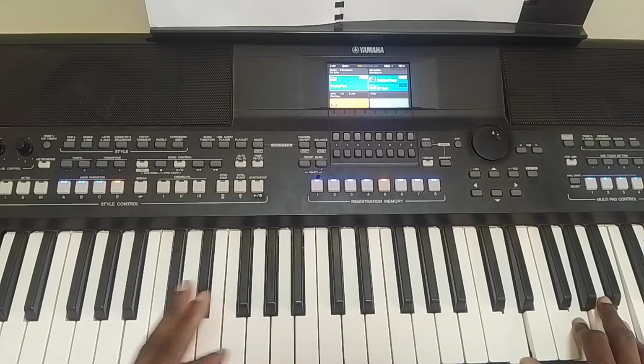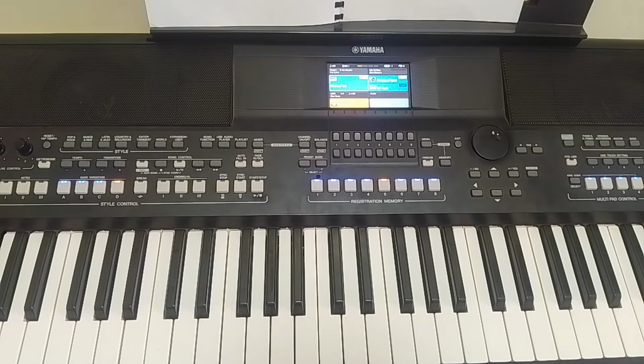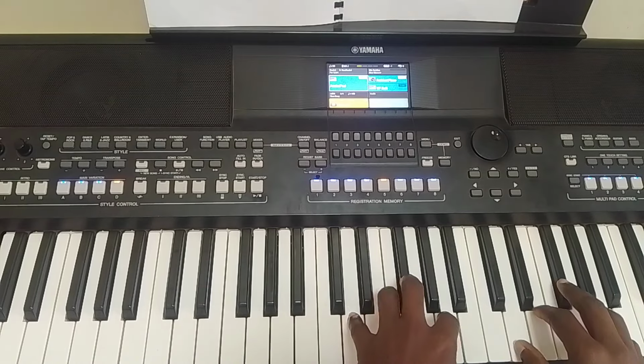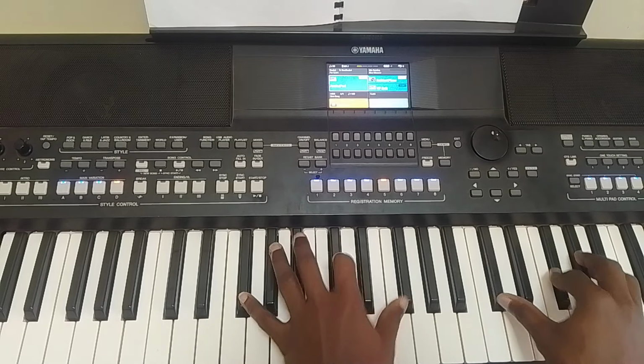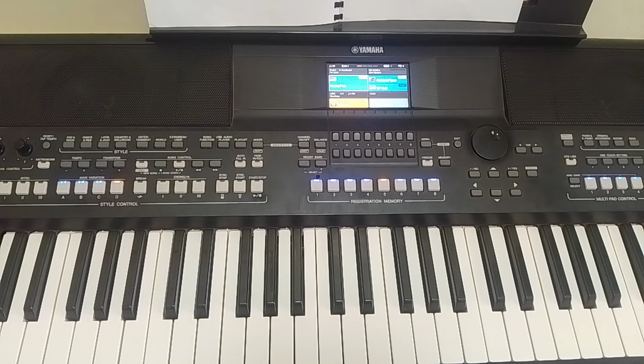So in the next video, we shall look at how to do chord voicing in the key of G. You can try it before we meet. Then you can also try in the key of D, and also in the key of F sharp, or in any other key that you're comfortable.